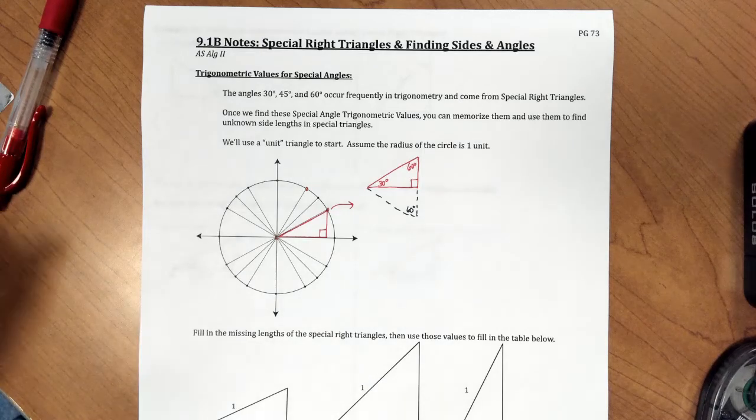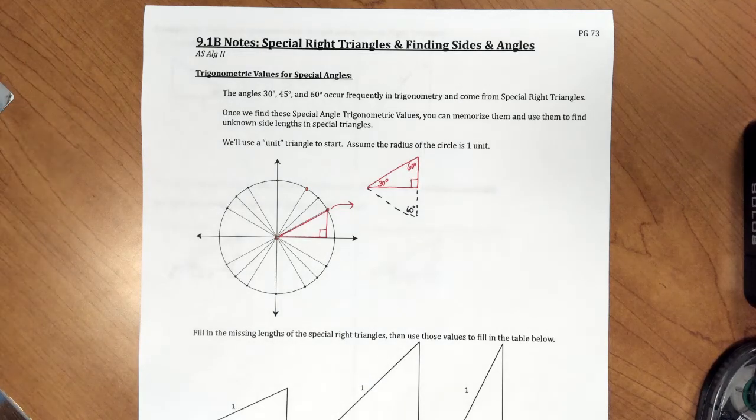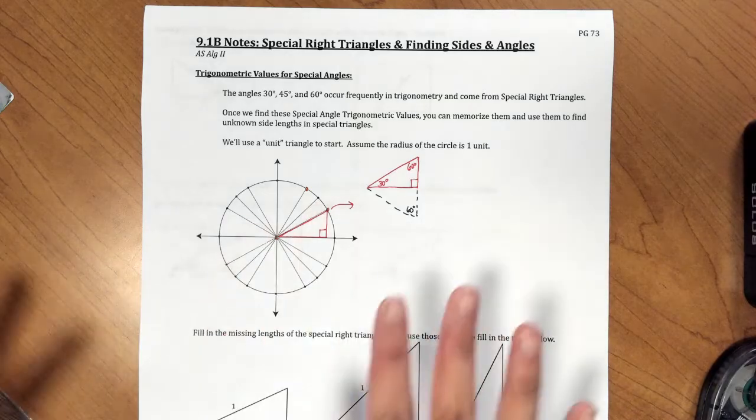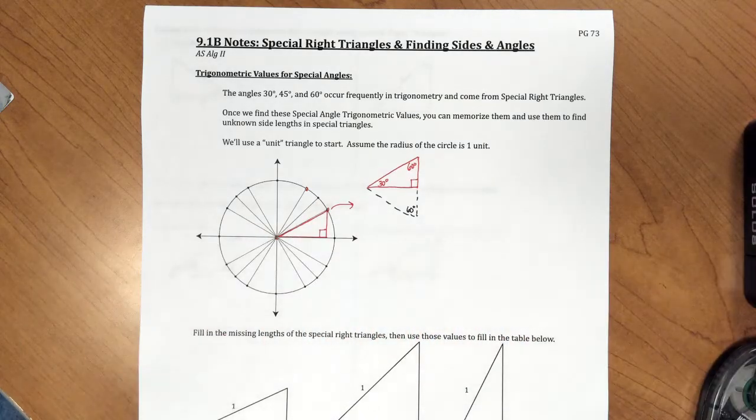Hi guys, today's notes are on 9.1b, special right triangles and finding sides and angles using those special right triangles. I'm sorry I marked on this already, but I'm going to just go over what I'm doing.